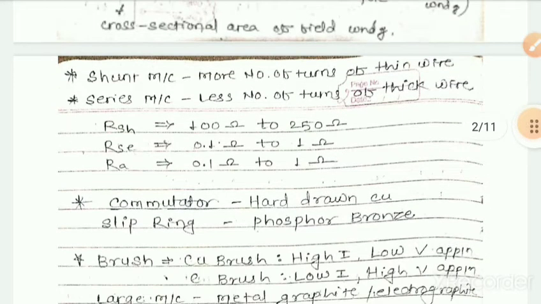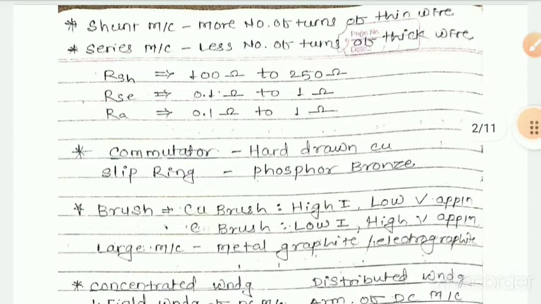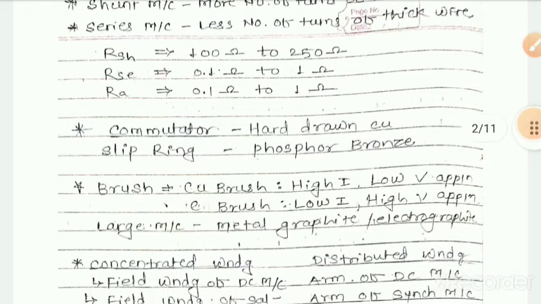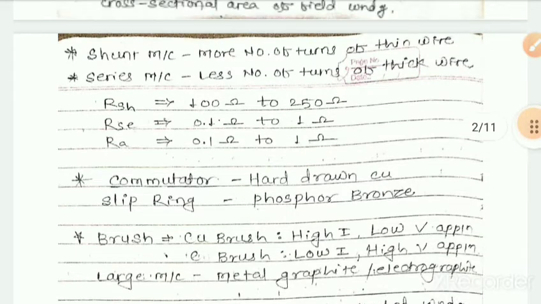In a DC series motor, the field winding carries current equal to the armature current, and in a DC shunt motor, the field winding carries less current, that is the field current.